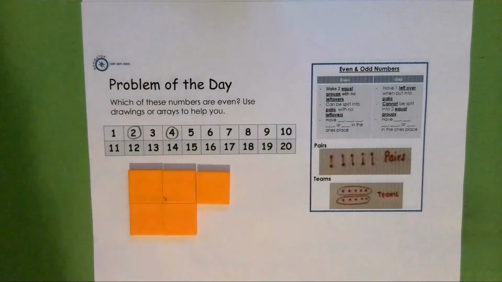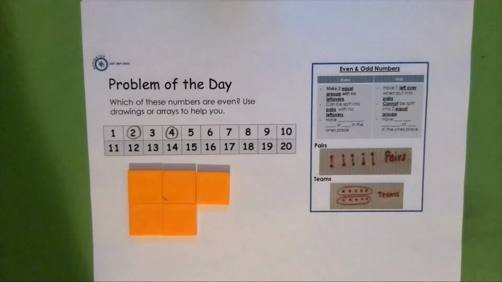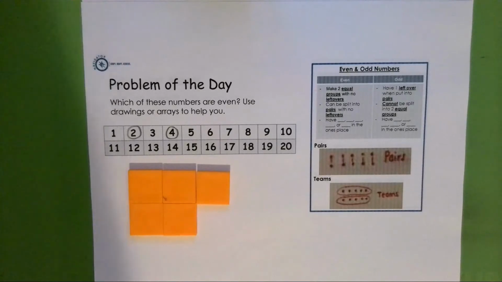How many counters do you see now? Right, 5. Even or odd? I bet you said that 5 is odd. How do you know? Right, 5 cannot be put into 2 equal groups, and in pairs, there's 1 left over.